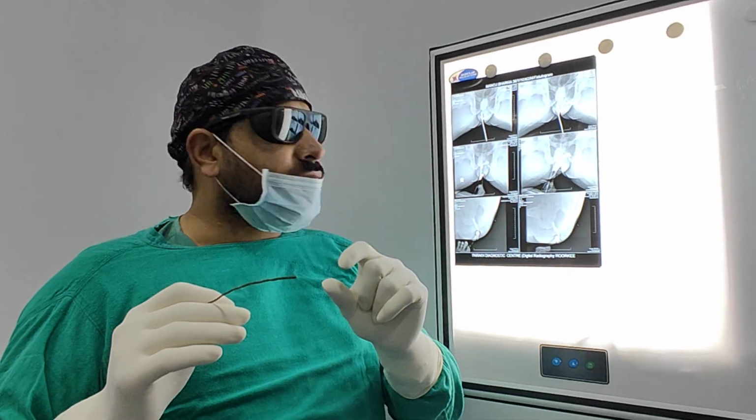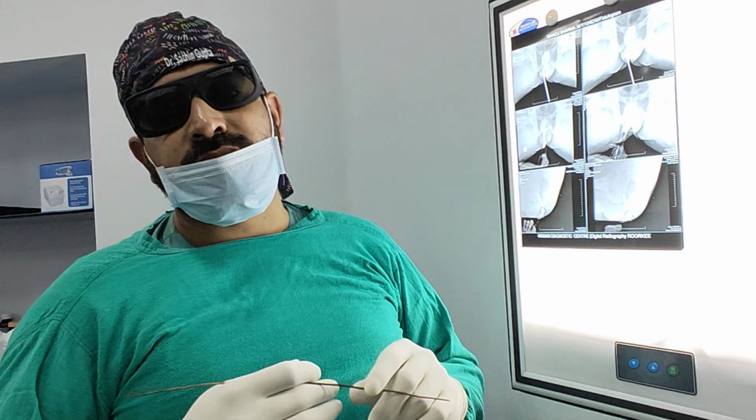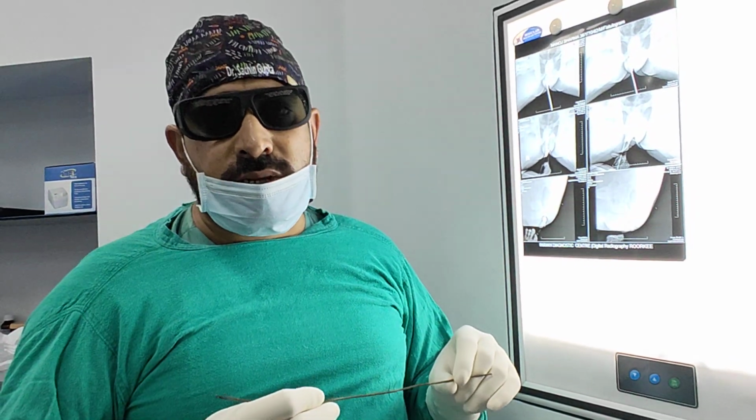So DLPL with window fixation, followed by Shara Karma and Kshar Sutra ligation, is the prime therapy nowadays for fistula and for nano treatment.